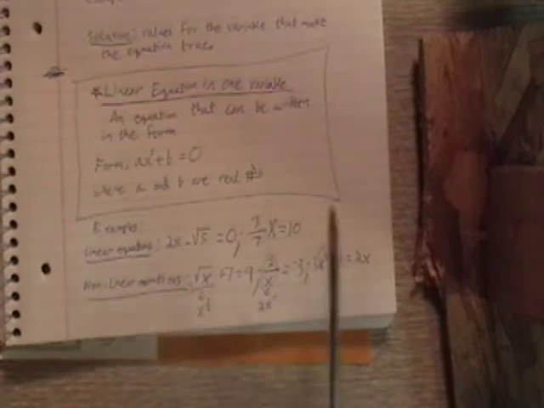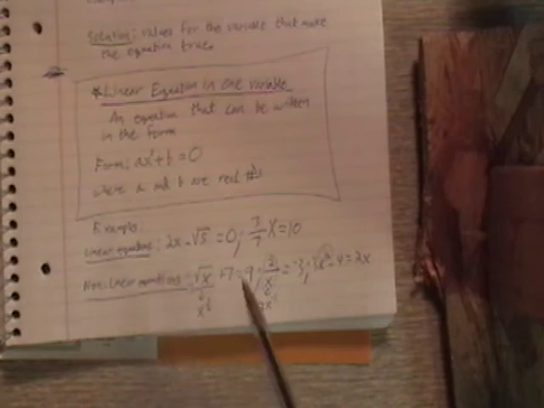So in this section, we're going to mainly focus on linear equations, and we're going to worry about nonlinear equations later. And that does it for the first part of this section.